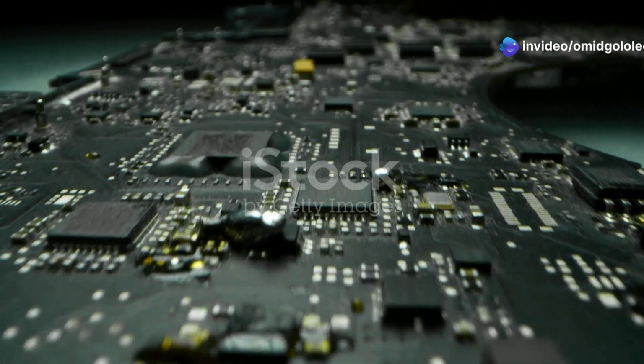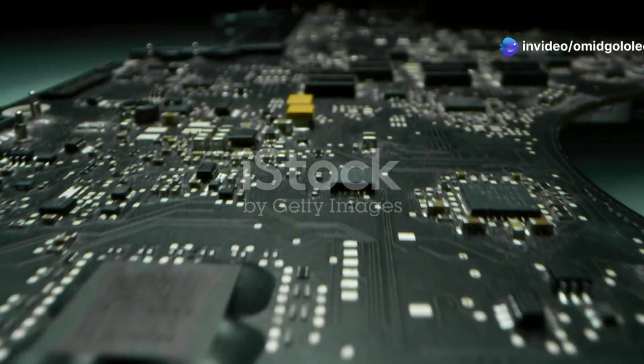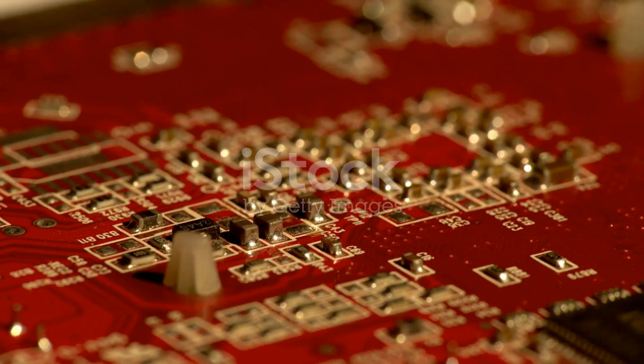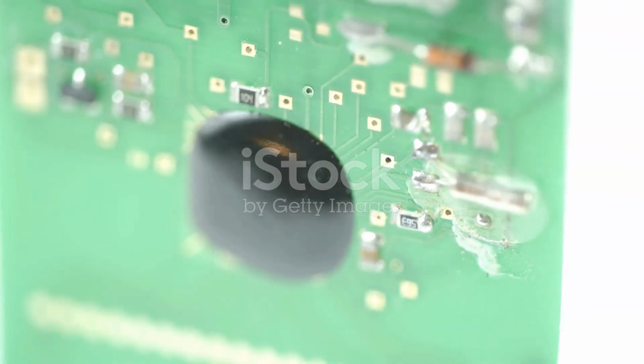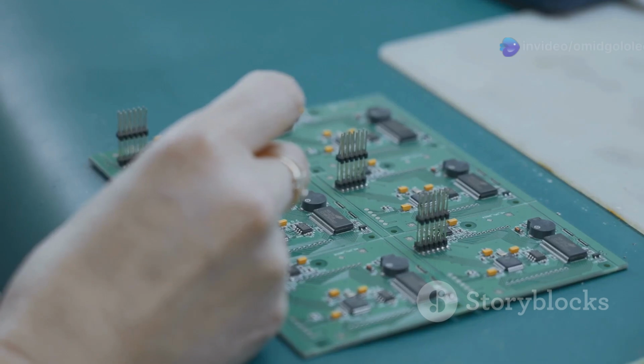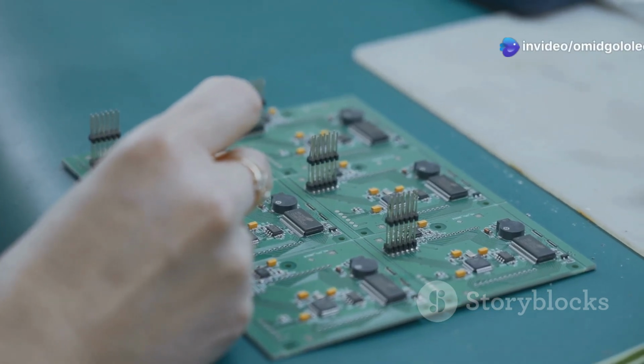Now, how do computers actually process these zeros and ones to make decisions? This is where logic gates come in. Logic gates are like tiny electronic circuits that perform basic logical operations. Think of them as the building blocks of computer decision-making. There are three basic logic gates: AND, OR, and NOT.